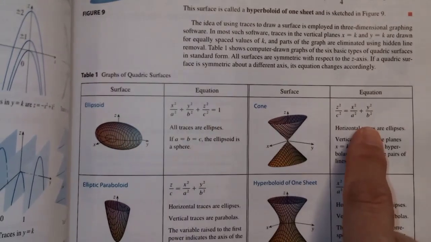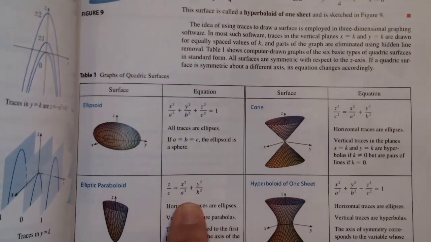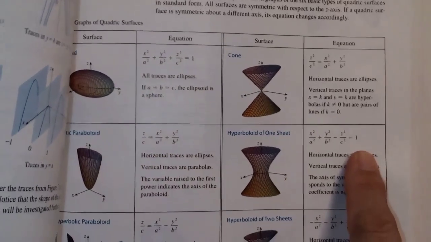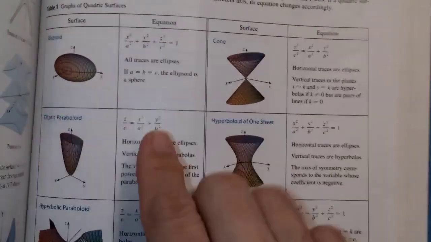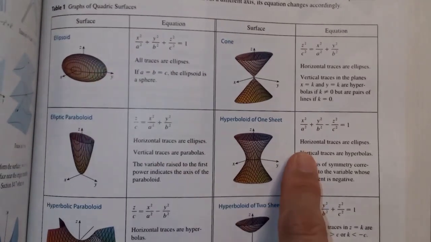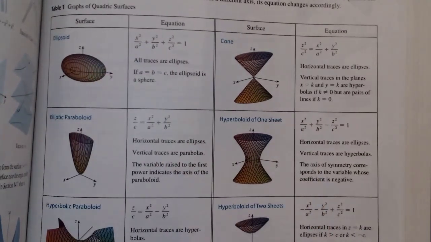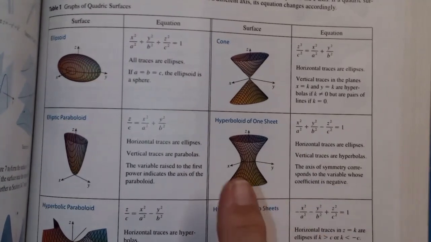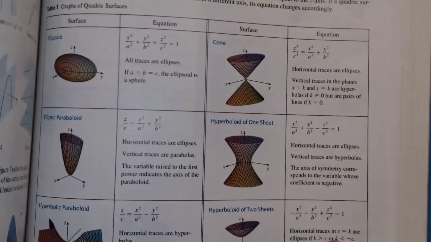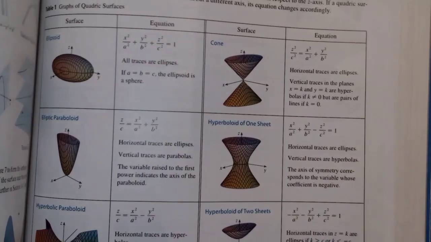Some have no number; if I were to put it all on one side, it'd be equal to 0. That one's got an equals 1, that's got an equals 1, and that doesn't. So I'm sure that what we've just drawn is either an ellipsoid or a hyperboloid of 1 or 2 sheets, because it's got a constant. So now I need to know which of these 3 it is. But in all 3 of those, the constant's a 1.